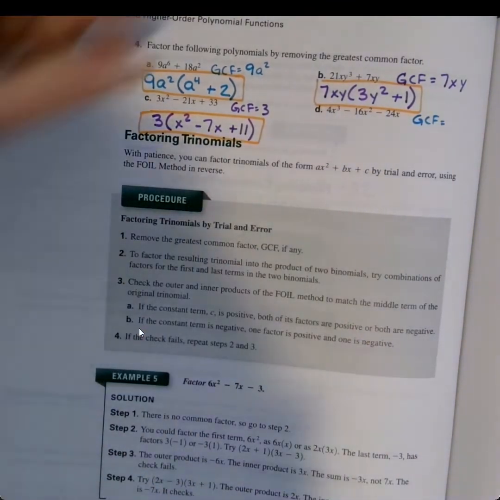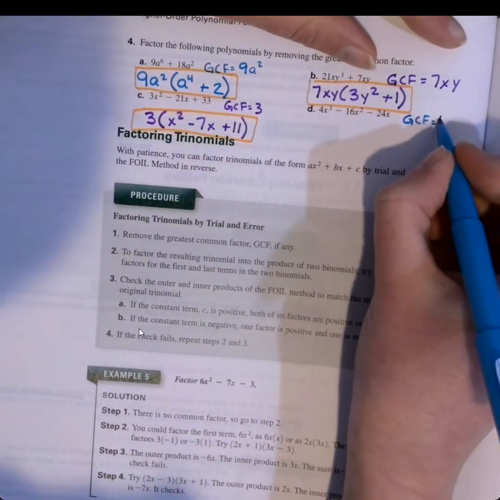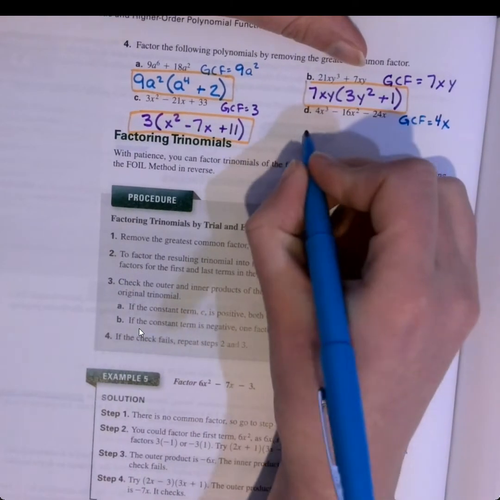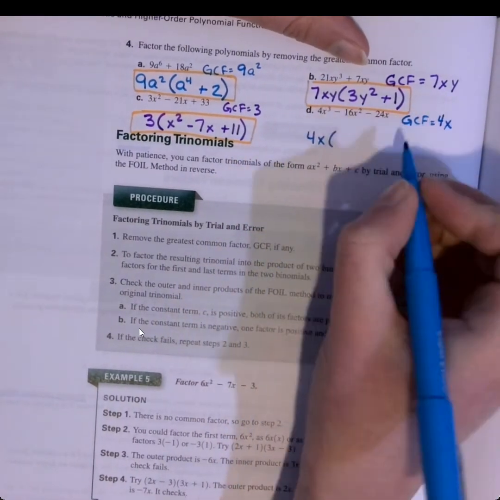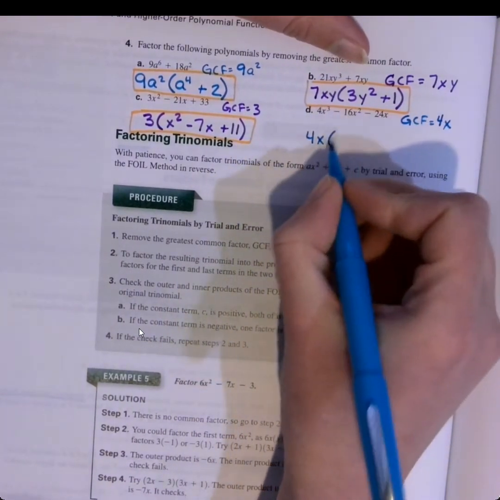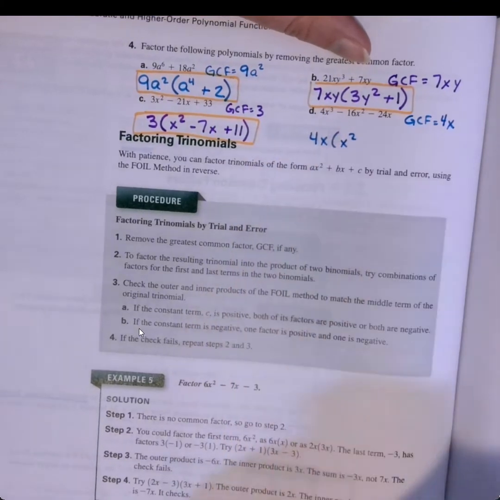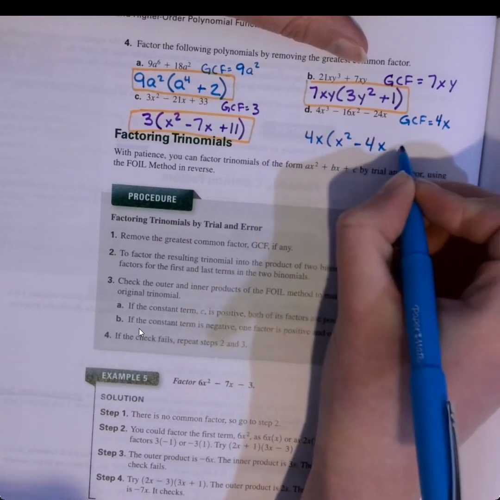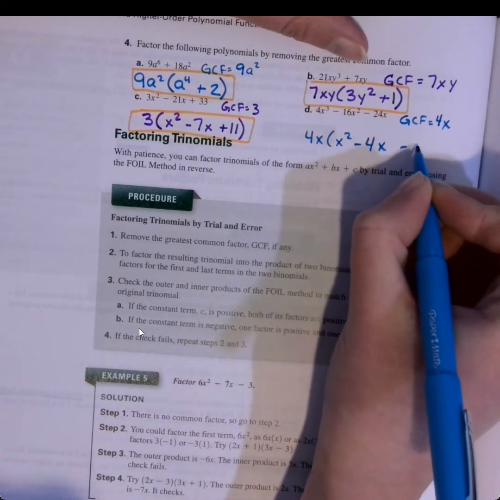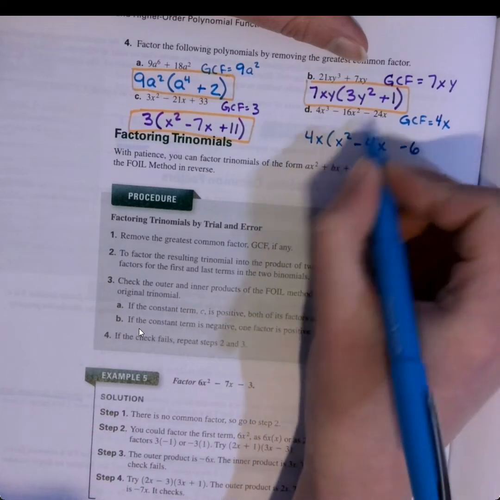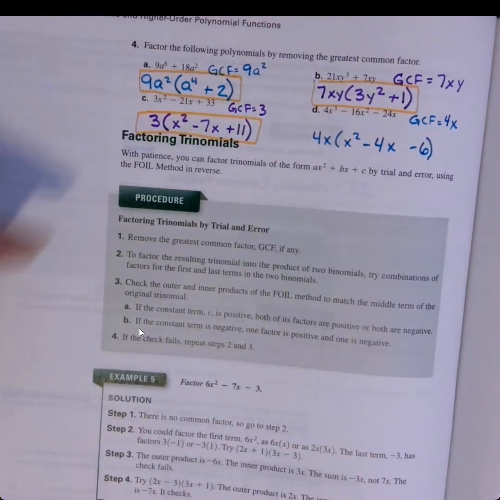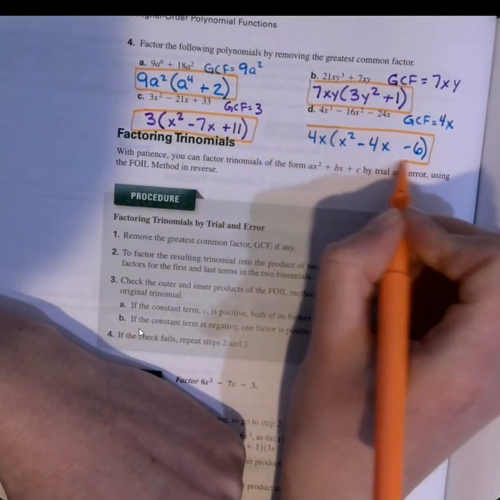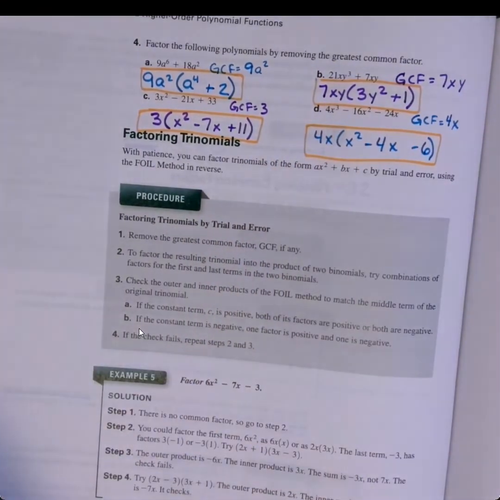And last one, 4, 16, 24, you can divide 4 out of all of them, and they all have at least a singular x. So 4x is my greatest common factor. If I divide that out of the first term, 4 divided by 4 is 1. Take 1x out, I got 2 left. So I've got just 1x squared or x squared. 16 divided by 4 is 4. Took an x out, got 1 left. And minus 24 divided by 4 is 6. And I don't have any x's left because I took them all out. And again, we're done factoring those ones by greatest common factor.